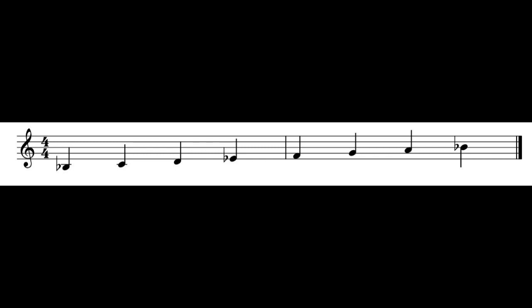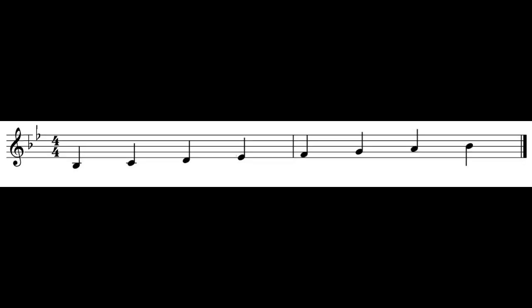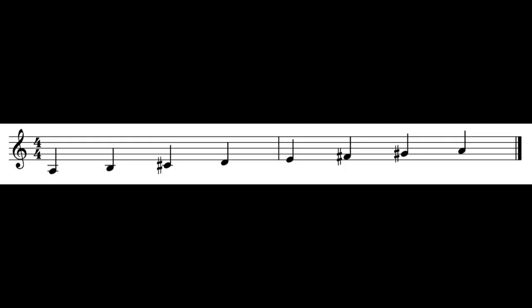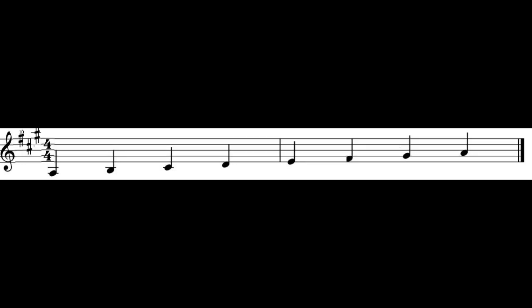That looks pretty cluttered, so instead of putting in all those accidentals, composers use key signatures. This key signature tells us that every B is going to be played B flat and every E is going to be E flat. Sharp keys work the same way. In this song, every F is F sharp, every C is C sharp, and every G is G sharp. This would also look pretty cluttered. Instead of using all those accidentals, we'll just use the key signature to tell us what's going on.